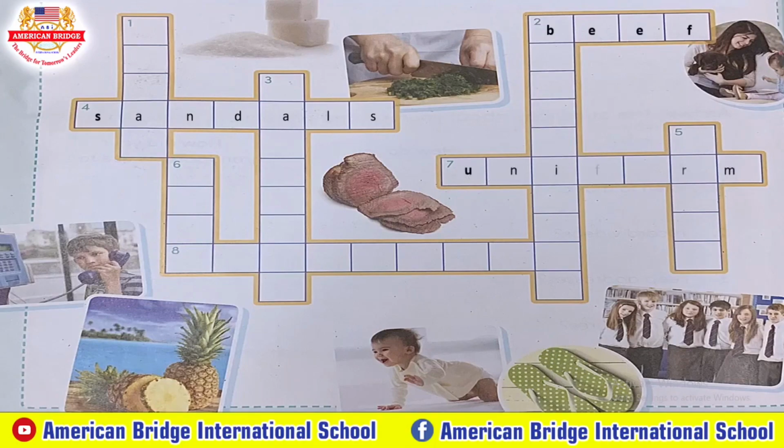Uniform. Very good. Okay, so our last word in our crossword across line begins with letter P. What do we call this one? It is the yellow fruit that you can see, right? So we call it pineapple. Very good.